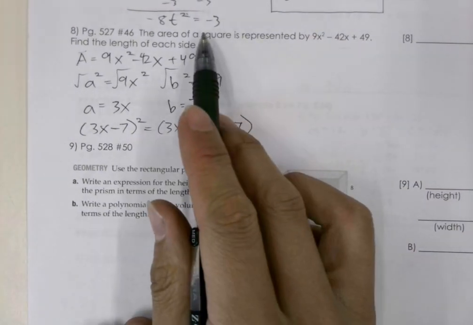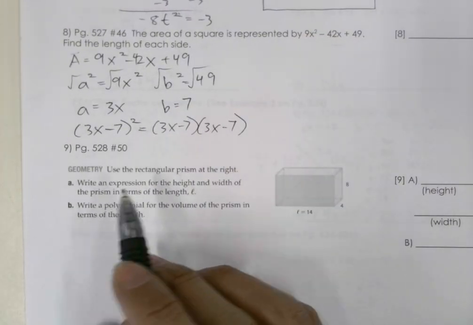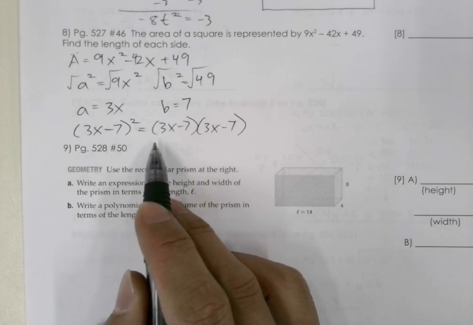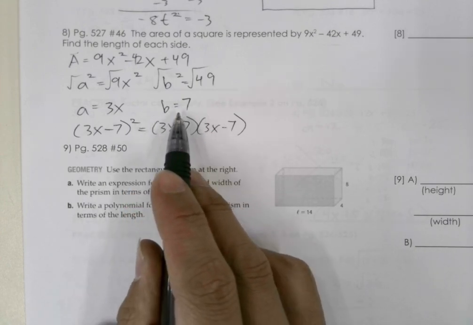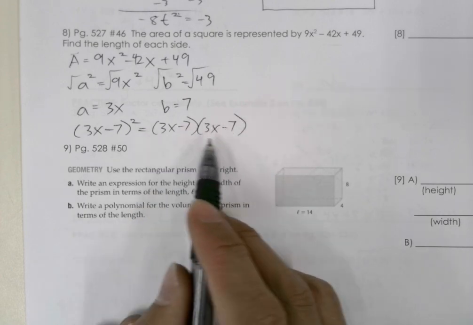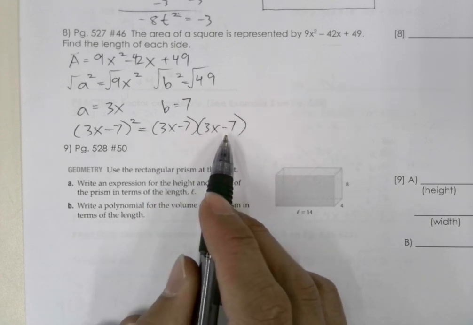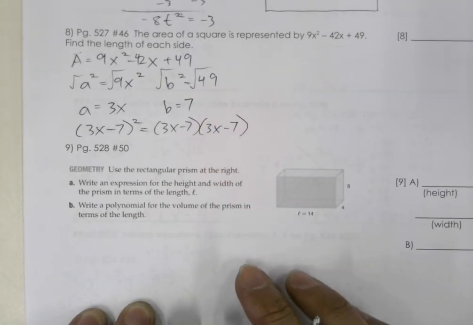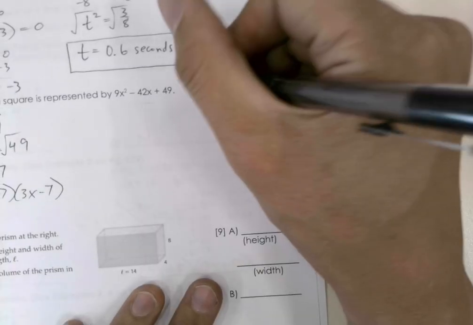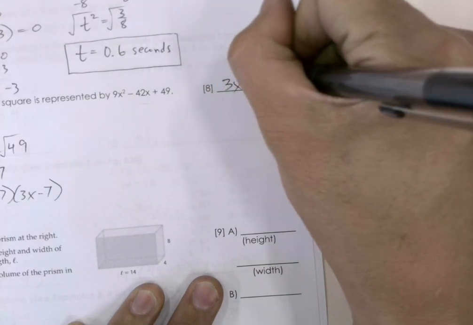Right. And so if a square has two sides that are the same length, then each side length is going to be 3x minus 7, right? Because we have 3x minus 7 times 3x minus 7. So each of these factors, since they're the same factor, is the length of the side of the square. So I'm going to put up here 3x minus 7.